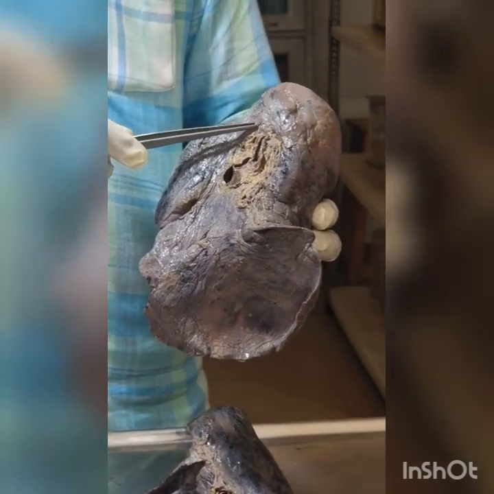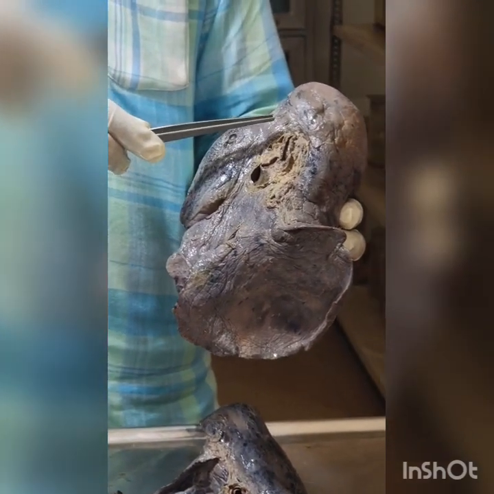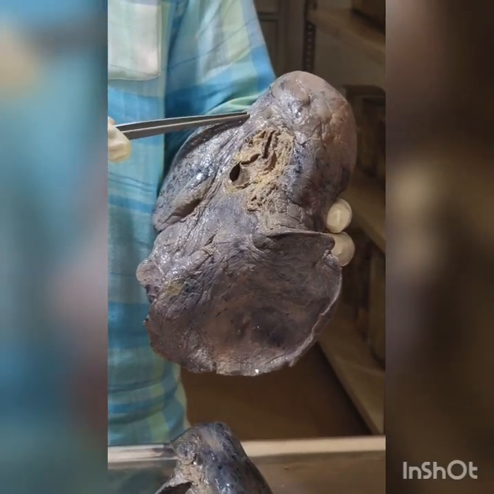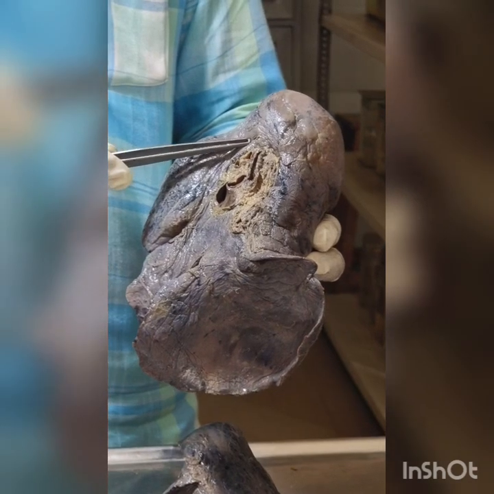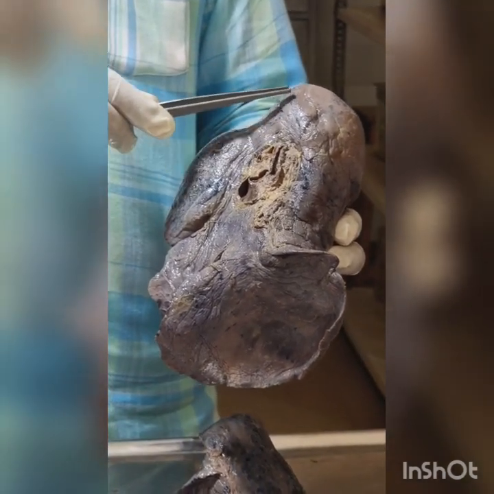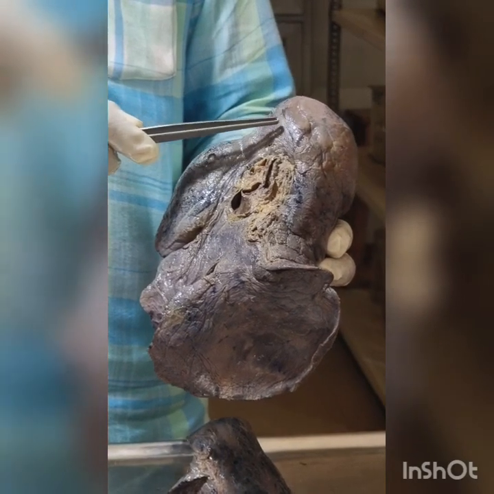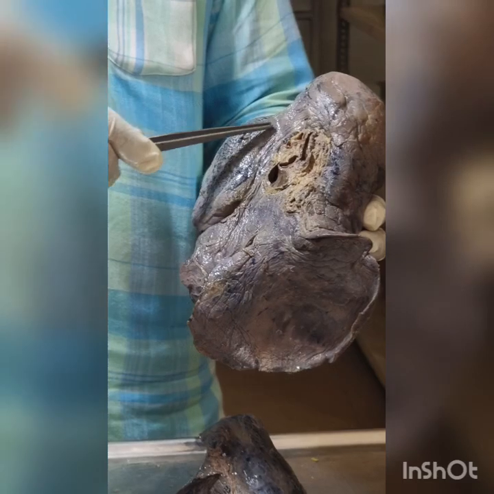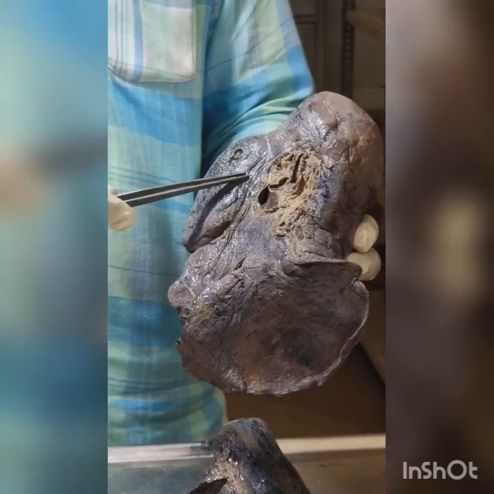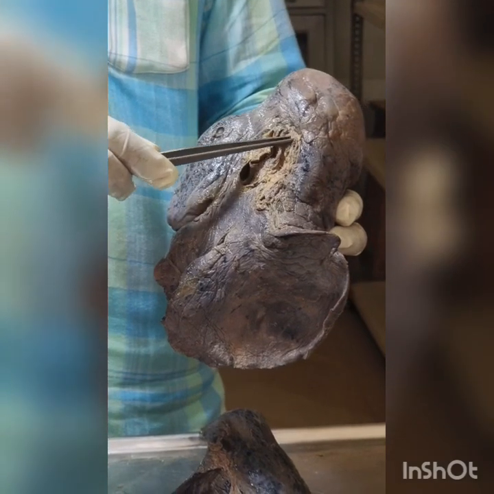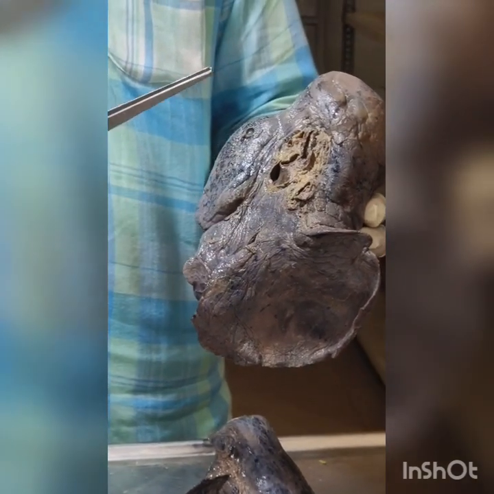On the other side, a little laterally, is the azygos vein. The azygos vein opens into the superior vena cava. On the posterior aspect, we have the relation of the trachea and esophagus. Then the nerves: on the anterior aspect, the right phrenic nerve, and going posteriorly, crossing the hilum, the right vagus nerve.